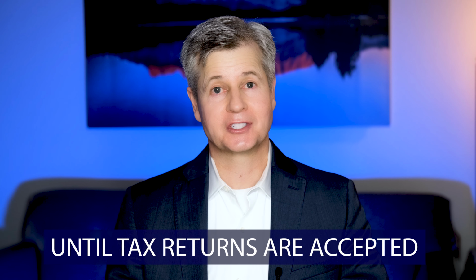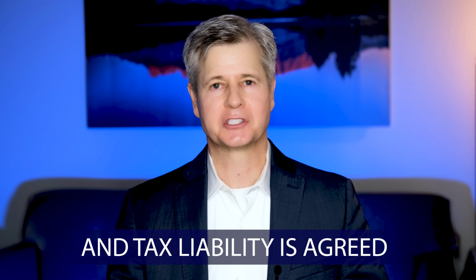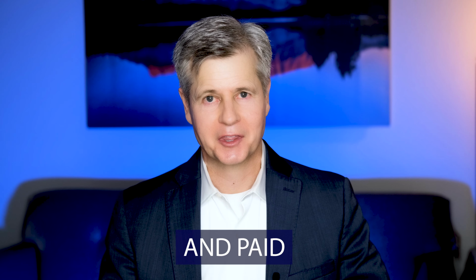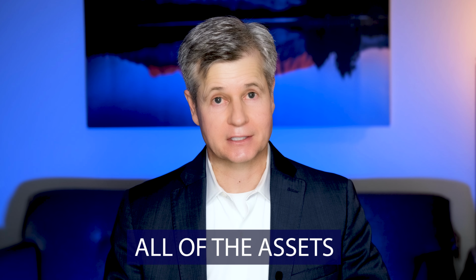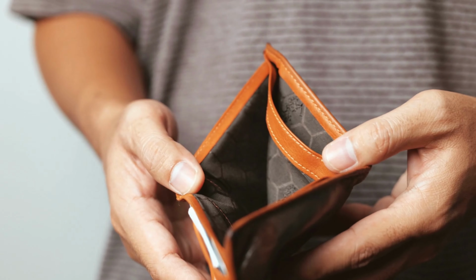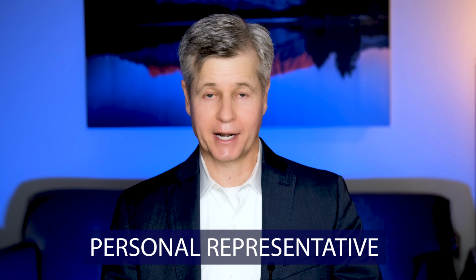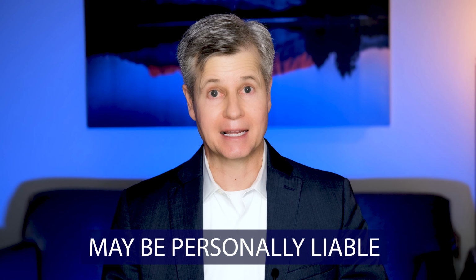Until the returns are accepted and the final tax liability is agreed upon and paid, the personal representative should not distribute all of the assets. If there is not enough money left in the estate to pay the remaining tax due, the personal representative may be personally liable for the payment. However, if the estate is small enough, there may not be a need to file a federal estate tax return at all.